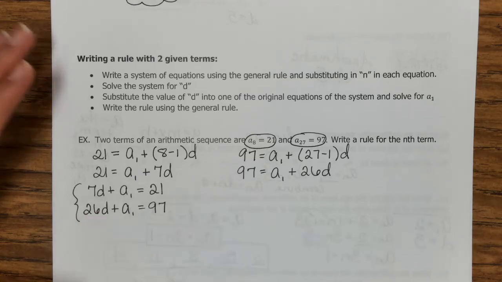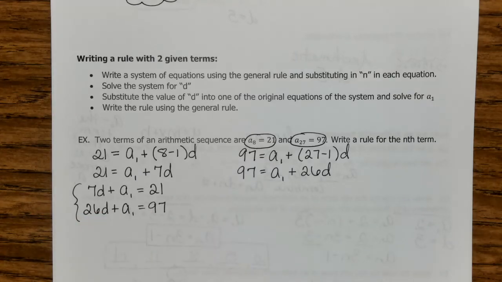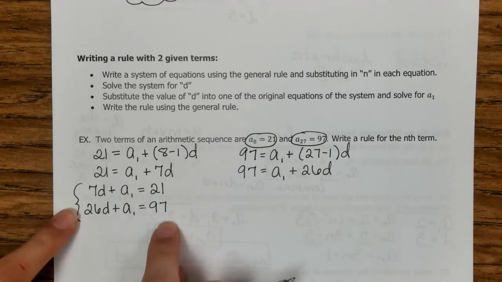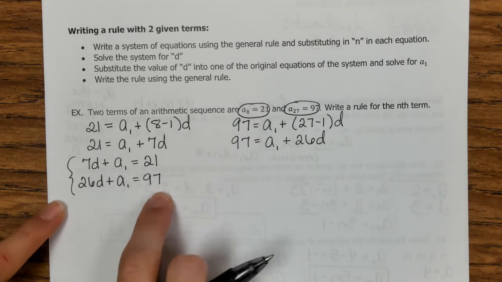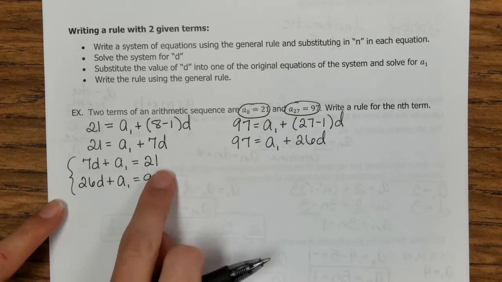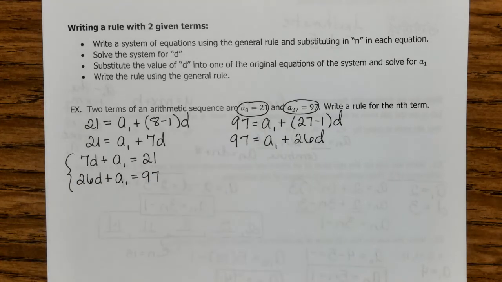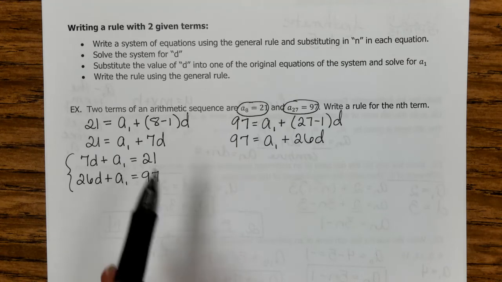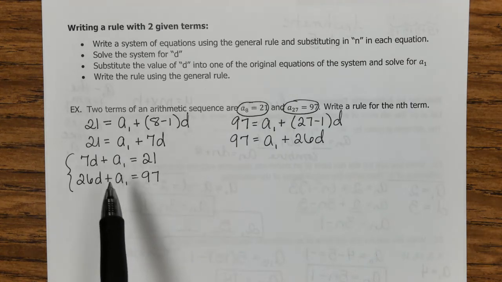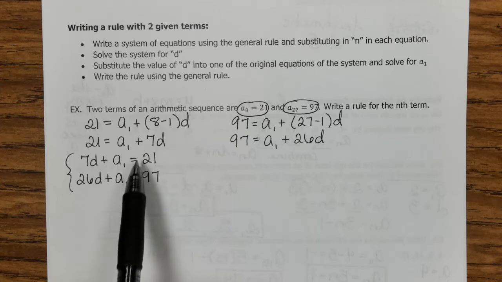Again, it doesn't matter if you keep it in the same order, as long as you're not changing signs and you're not changing values. You could have kept A1 first and set 21 equal, 97 equal. Up to you. Now, every time I'm given this, my A1 should not have a coefficient. So that's what I'm going to get rid of.